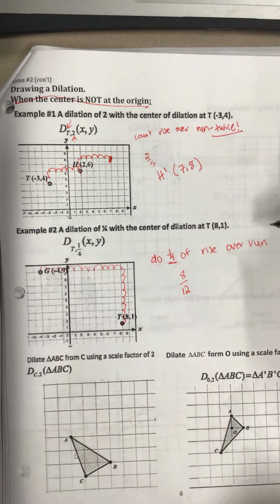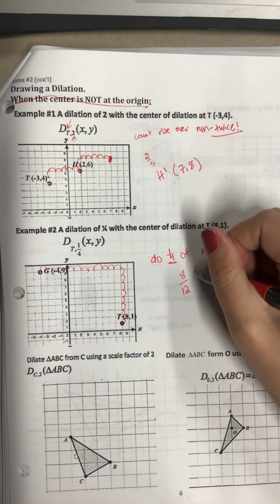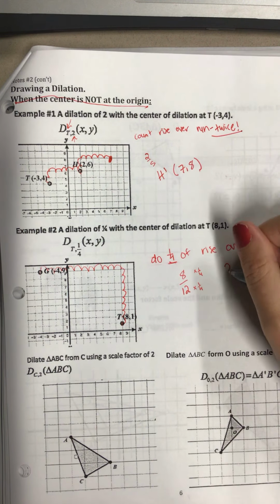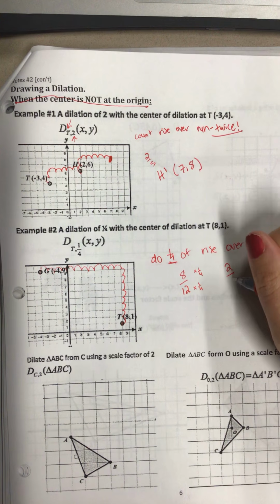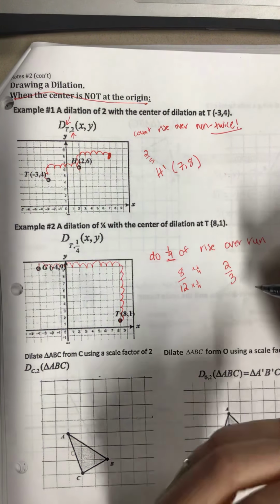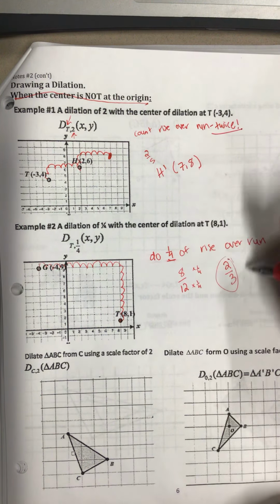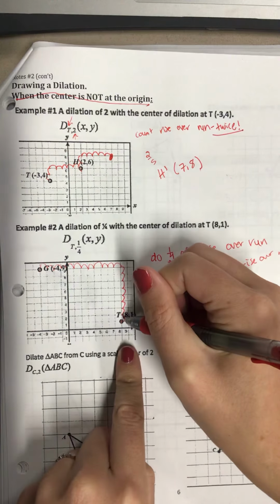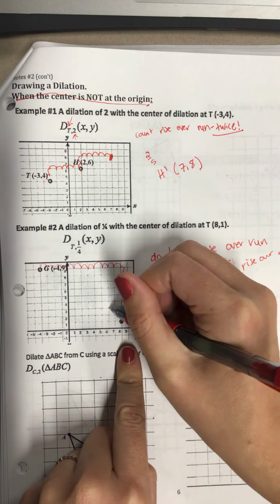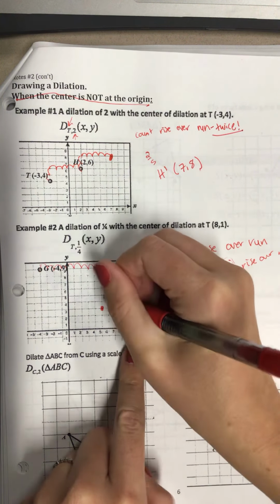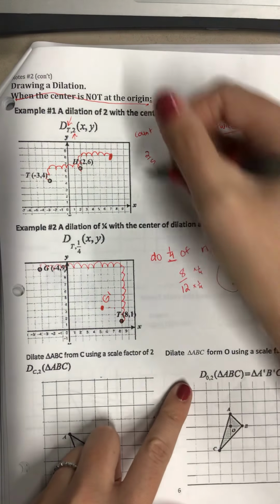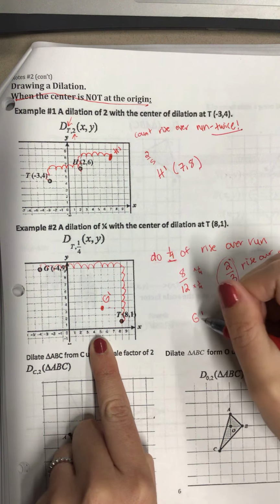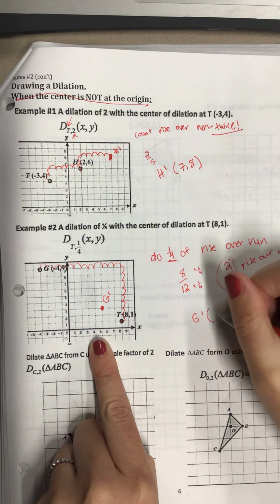Remember, 1/4 of that is just like dividing by 4. So times 1/4, divide by 4, I get 2 and 3. So from T, I'm going to do this rise over run. I'm going to go up 2, 1, 2, and then over 1, 2, 3. And that is my G prime. Oh, and this is my H prime. I didn't label that up there. So G prime is 5, 3.